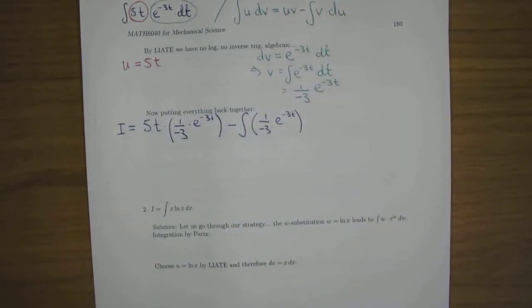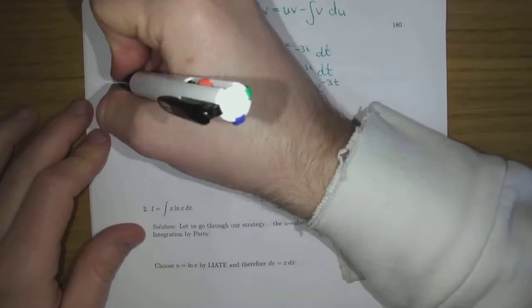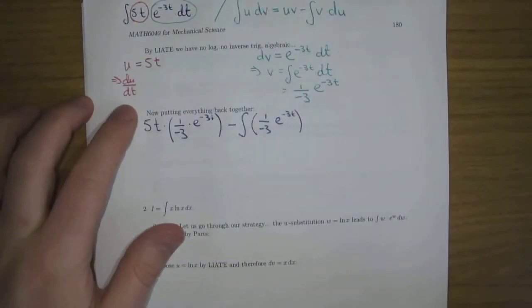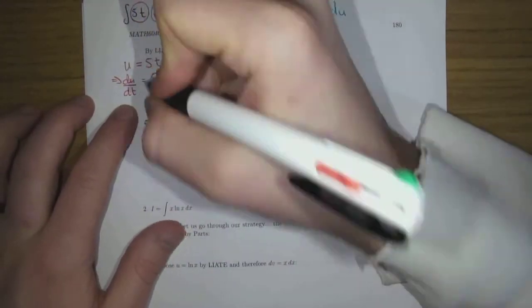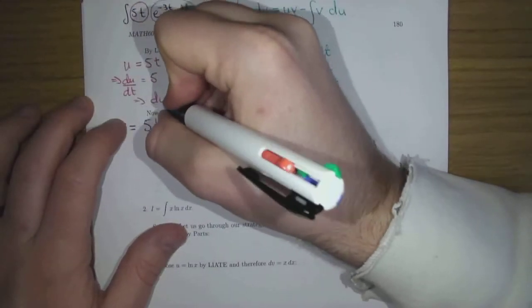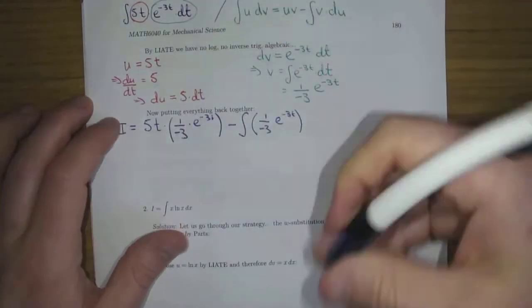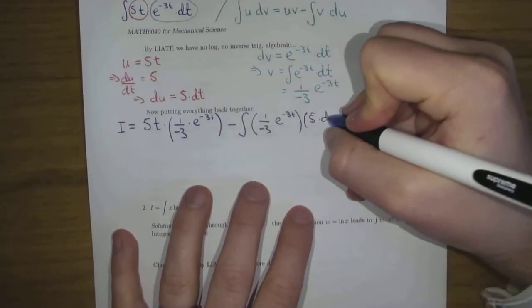So we said that to get du you need a relation. Well, how do you get a du? You need to differentiate u. So du dt, not du dx here, because this is a function of t. The derivative of 5t is 5, and you're looking for du, multiply both sides by dt. Now again, multiplying by dt is nonsense, but you can show it always works. So this is 5 dt.